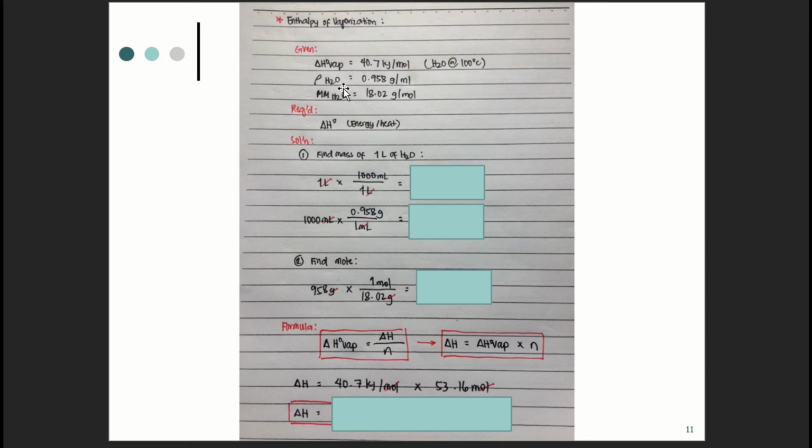Okay? Bakit kaya may density? Bakit kaya may molar mass? You will see here why we have those values. We are asked to find the energy or the heat. So, first, we have to find the mass para makuha natin yung mole, diba? From our formula, kailangan natin si mole. Meron na tayong heat of vaporization. Kailangan natin mahanap si energy. Wala tayong mole. So, kailangan natin hanapin si mole through molar mass and mass.